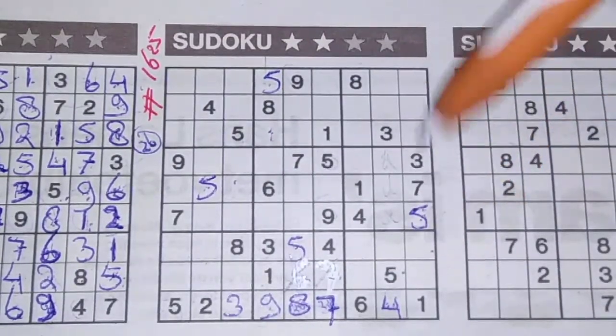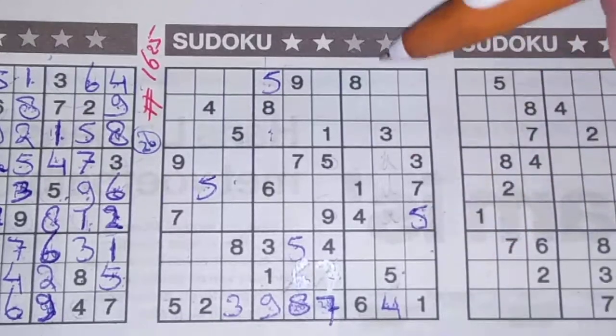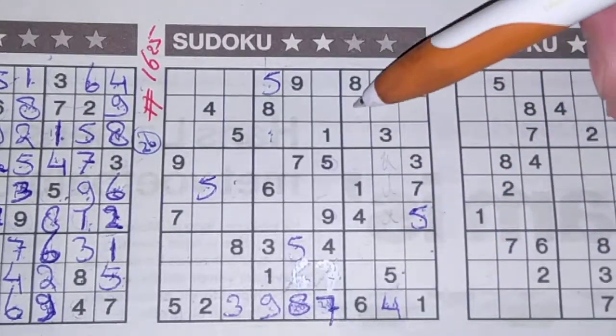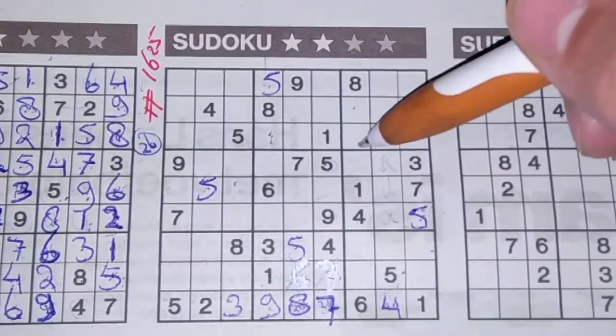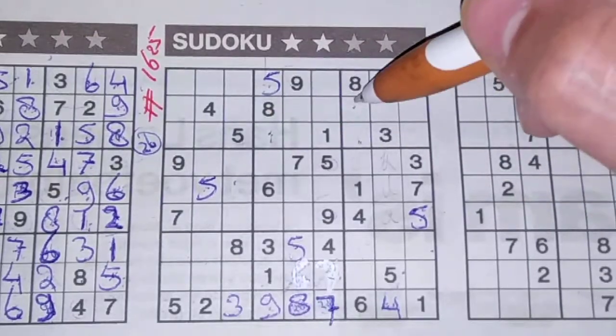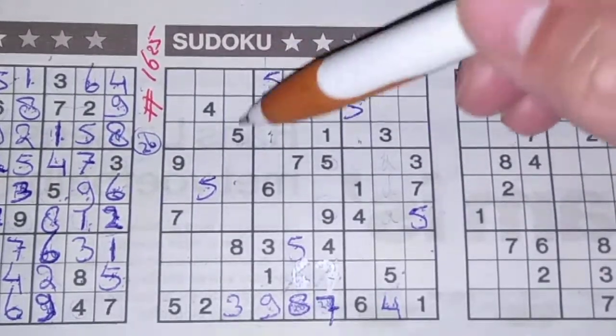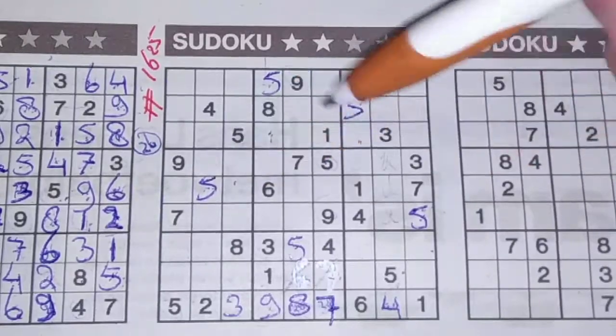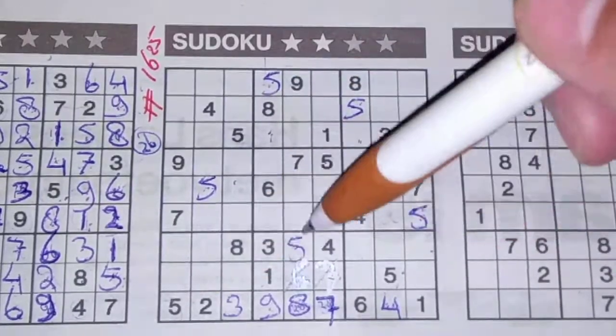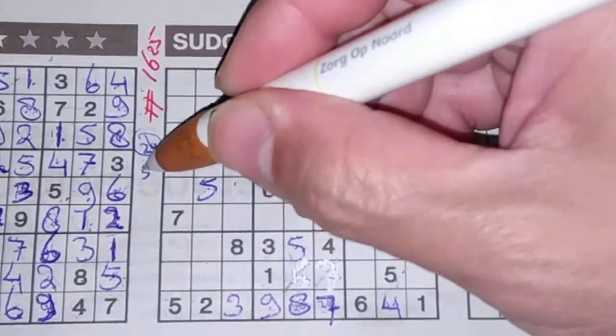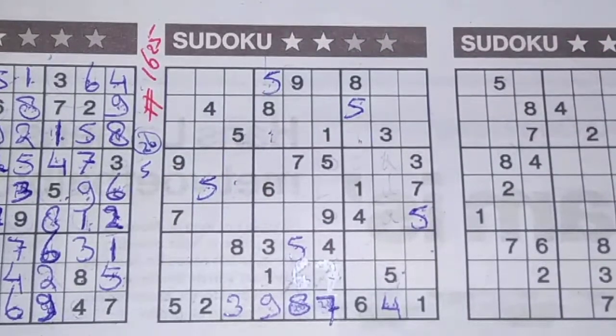5 in the last column, 5 in the column next. So in that column, the only 2 places for the 5, here or there. We see here 5, no 5 there, 5 should be there. And all the 5s are used, I can see. Digit number 1, alright.